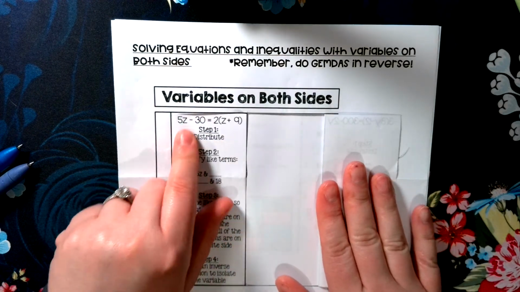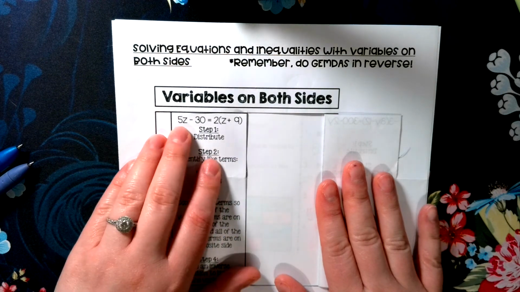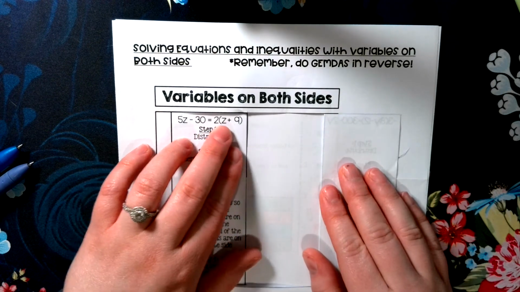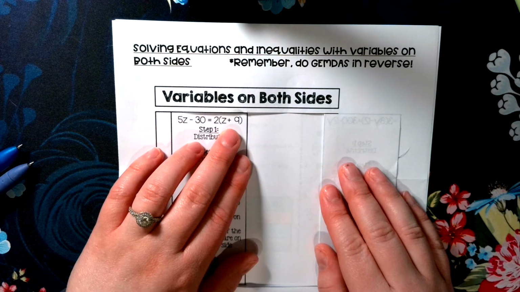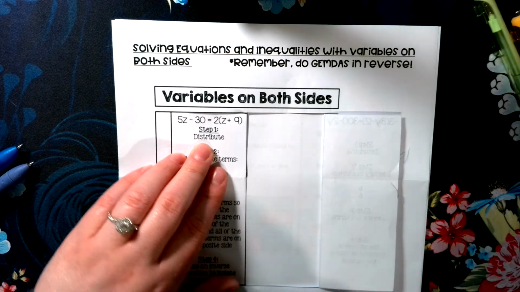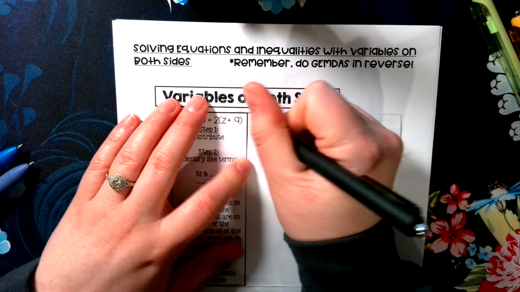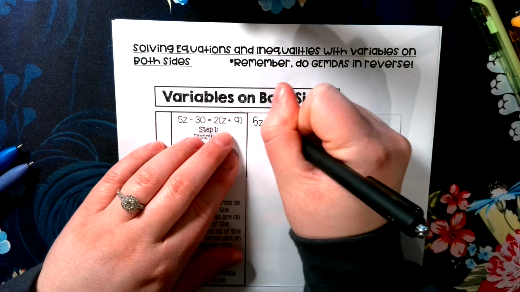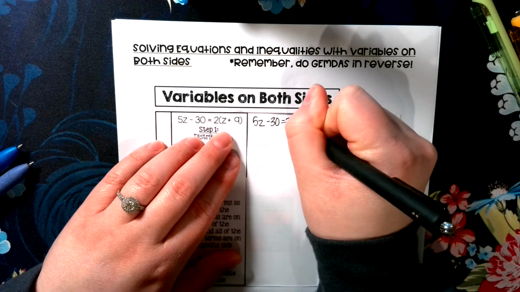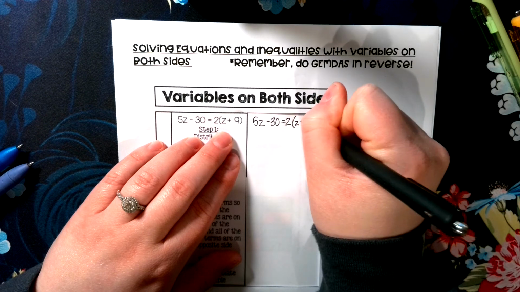So first off, we've got our equation. We have 5z minus 30 is equal to 2 times the quantity z plus 9. So first thing we're gonna have to do, we're gonna distribute. I'm gonna rewrite this problem over here. 5z minus 30 is equal to 2 times z plus 9.